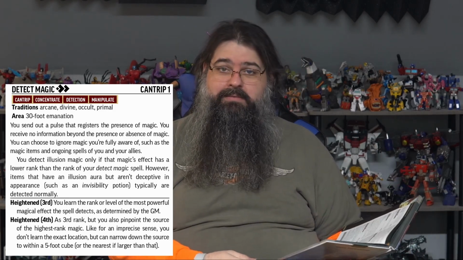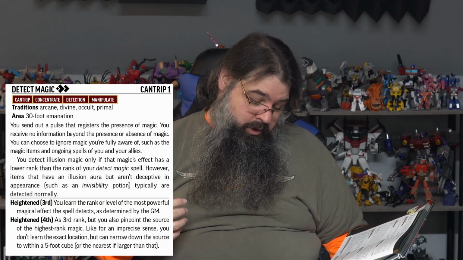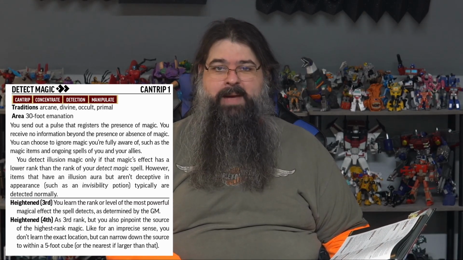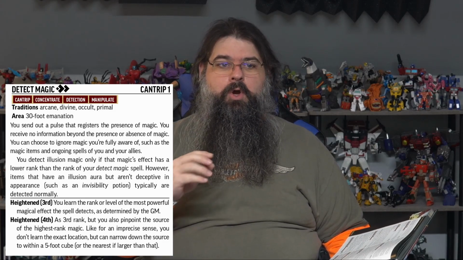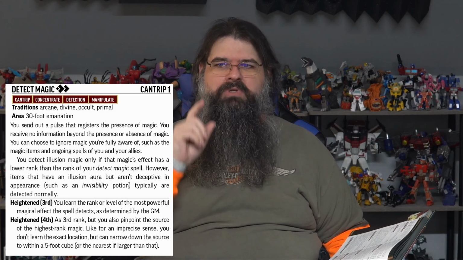At third rank, so when you're casting it at third rank and it heightens, you learn the rank or level of the most powerful magical effect the spell determines, as determined by the GM, period. We lose all of the context of what we're detecting, and just that we detect it and what's the highest level source of it. This removes some information from the players. And I don't know if this was intentional or if they just literally removed the words, the spell school part, and just chopped it out and didn't replace it with anything. But I think this does a disservice to people who are casting Detect Magic and trying to get an idea of what they're dealing with.